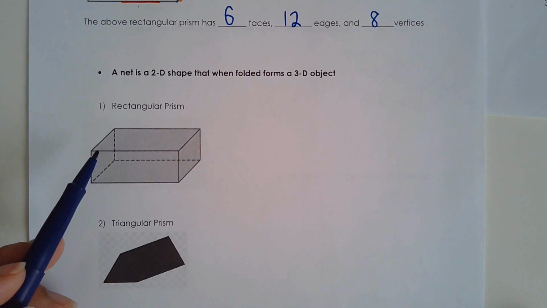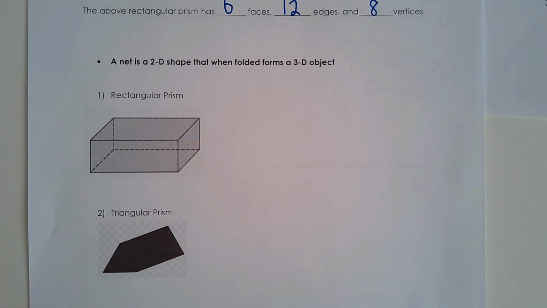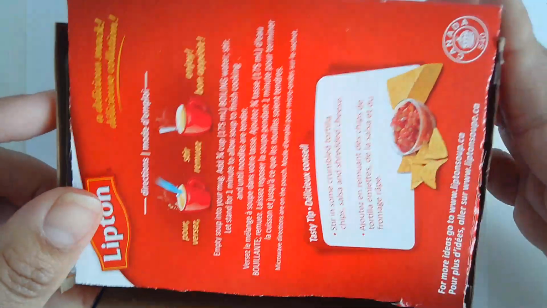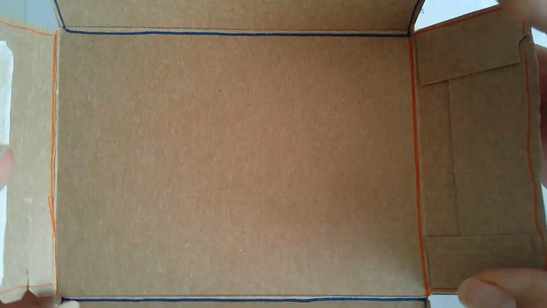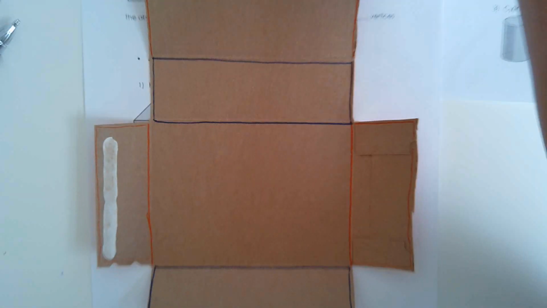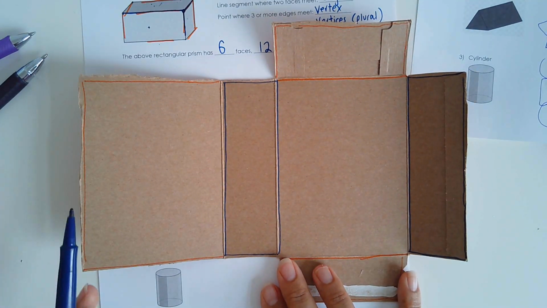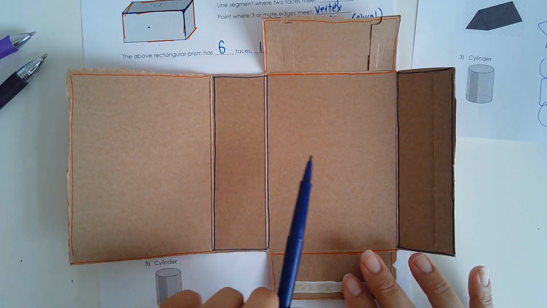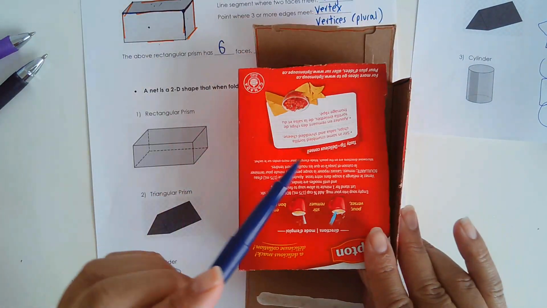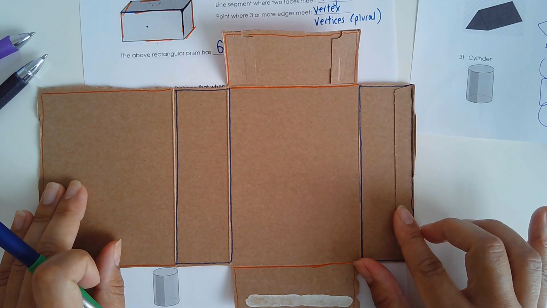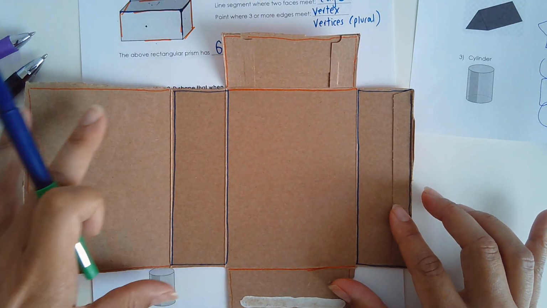Okay, so this first one here is a rectangular prism, and for this one I found a rectangular prism cup of soup, and I cut along some of the edges so that when I flatten it out, I don't know if you can see that. Yeah. So when I flatten it out, here are my 6 faces, right? So the top, the sides, the front, and the back. Okay, so what I'm going to do now is draw this out.